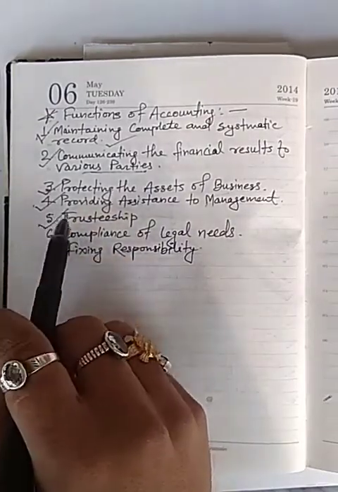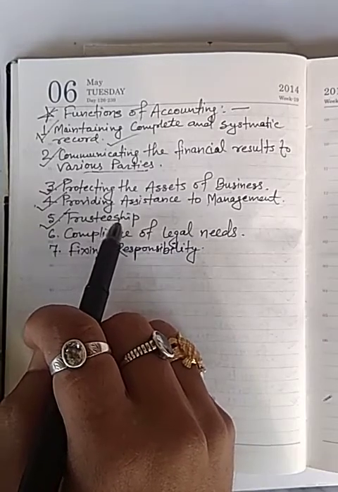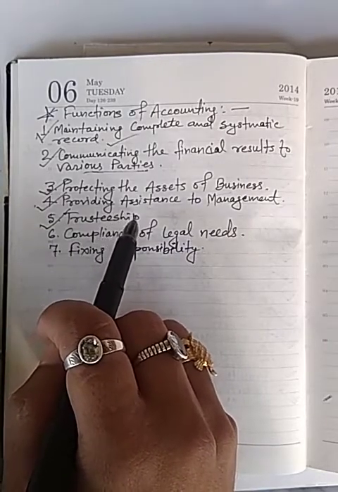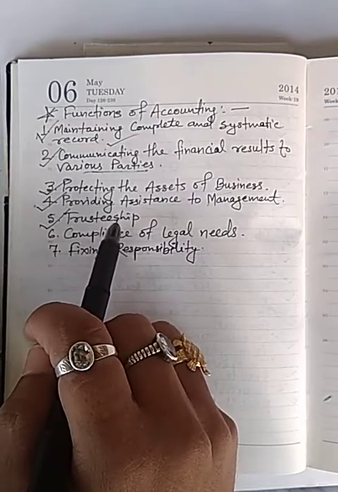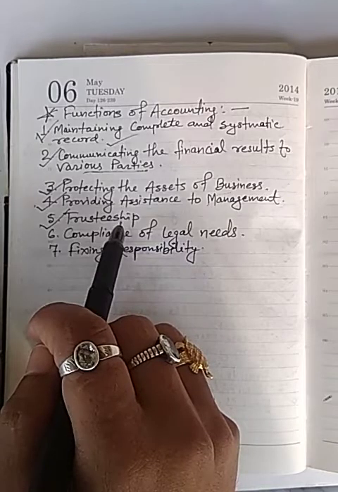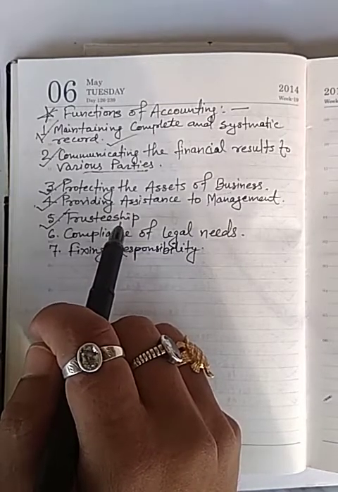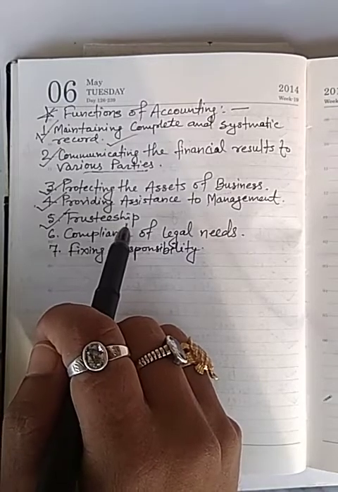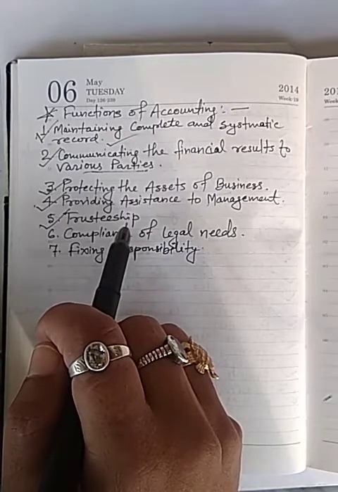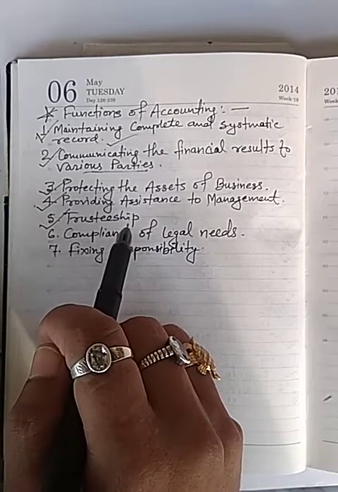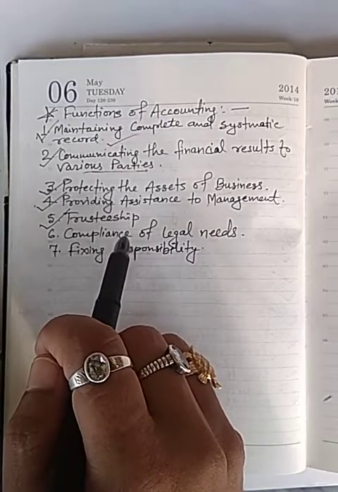The fifth point is trusteeship. In the case of companies, the management is entrusted with the task of controlling the resources of the enterprise. The management is expected to act as trustee of the company's funds, and accounting assists them to control the resources properly.